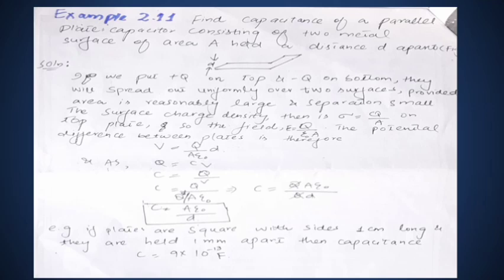C is equal to Q over V. Here we put the value of the potential difference, which is Q d over A epsilon naught, and after simplifying we get the capacitance of the parallel plate capacitor, which is C is equal to A epsilon naught over d.